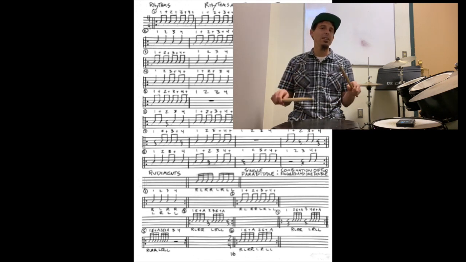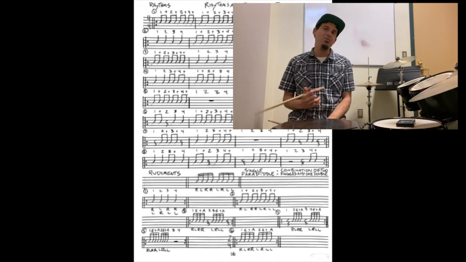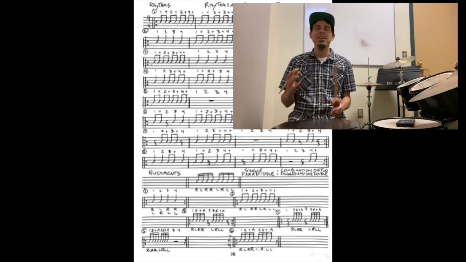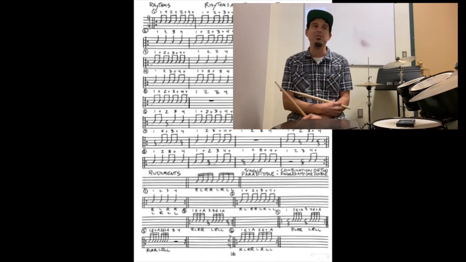So if I just go right, left, right, right, that's what we call a single paradiddle. If I go back to a left, right, left, left, that's just doing 2 paradiddles in a row. It'll naturally flip our sticks for this one, so we can get in our balance of both sticks usually as we repeat our bars naturally.